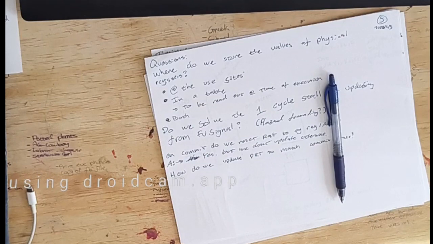But how are we going to make the PRT track all the things that have been speculatively allocated after the last committed instruction, right? How are we going to know what those registers are?